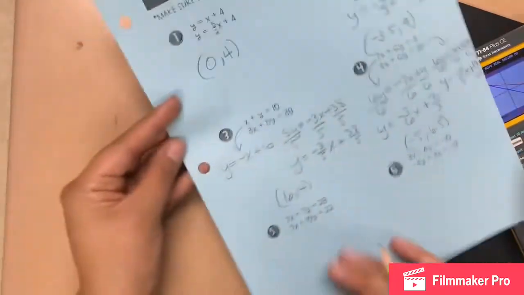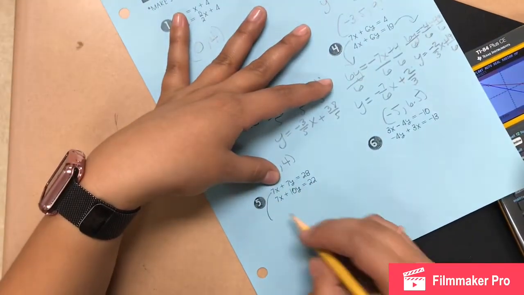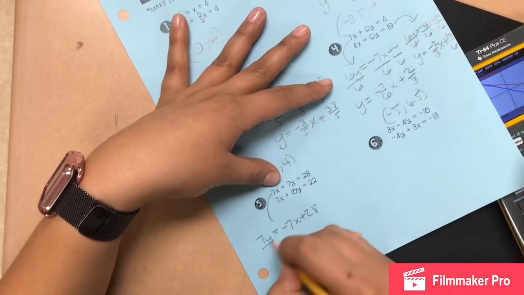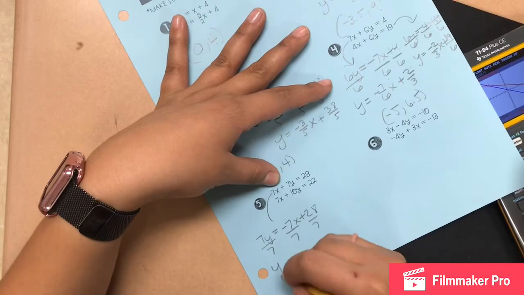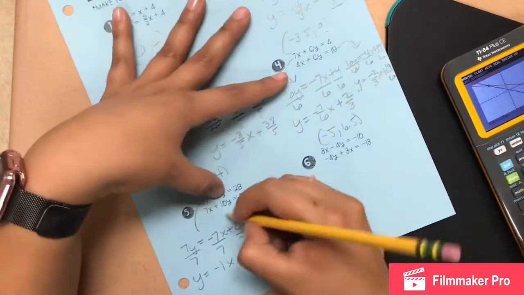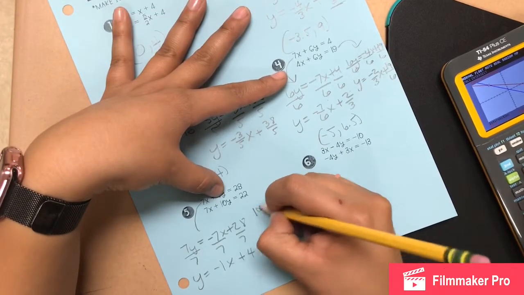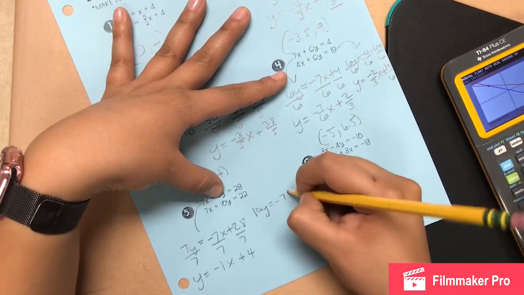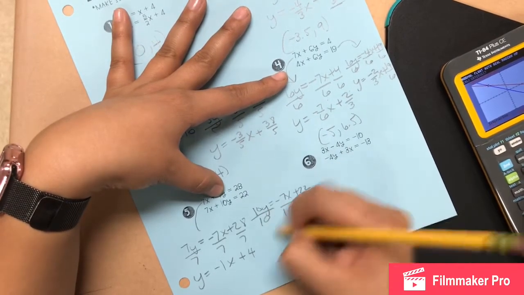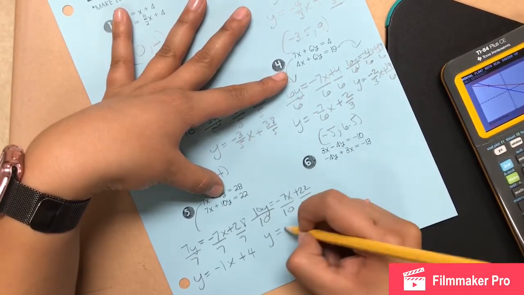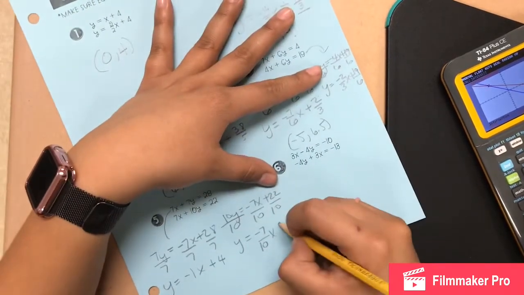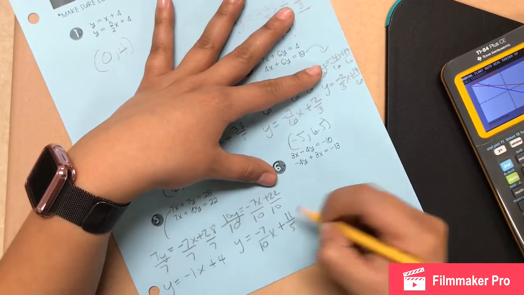Two more, so number 5. First thing I do is subtract 7x, so I have 7y equals negative 7x plus 28. Divide everything by 7, so y equals negative 1x plus 4. The second one, I subtract 7x also, so I have 10y equals negative 7x plus 22. Divide everything by 10, so y equals negative 7 over 10, which does not simplify, but 22 over 10 simplifies to 11 over 5.